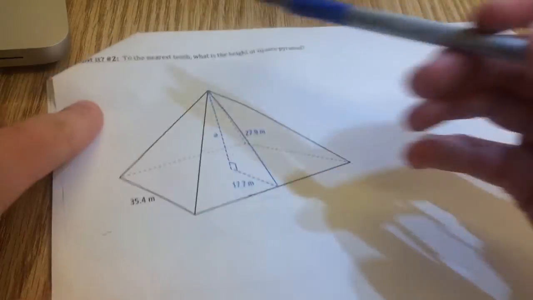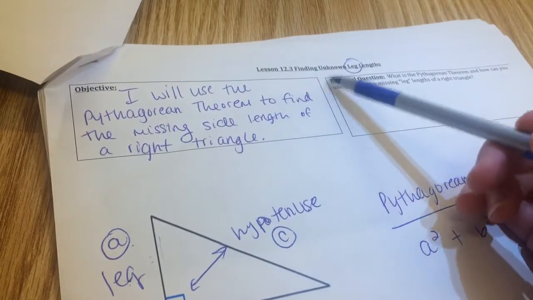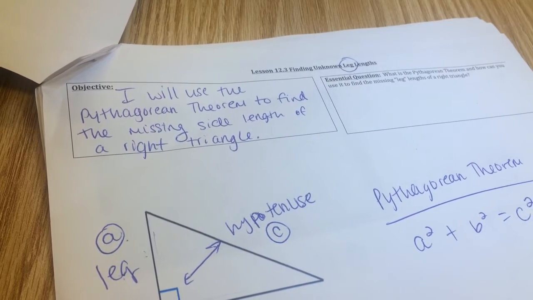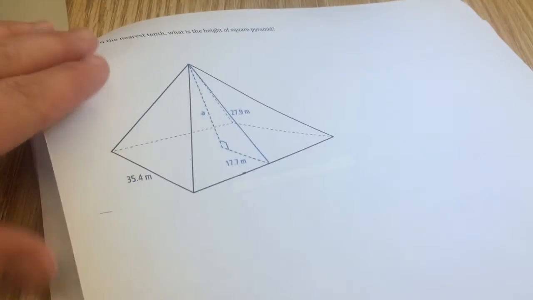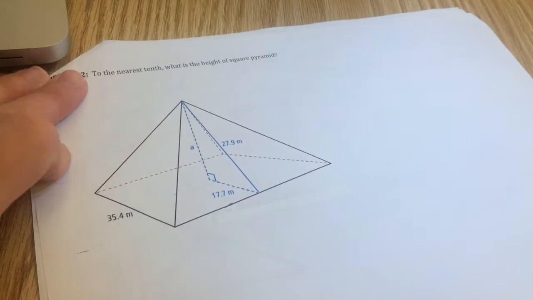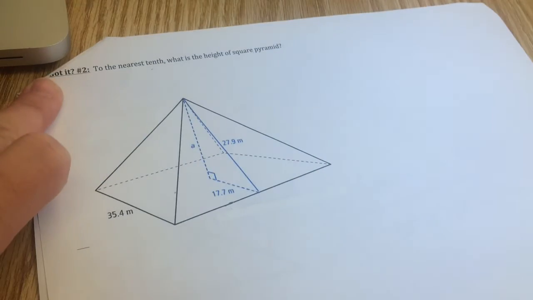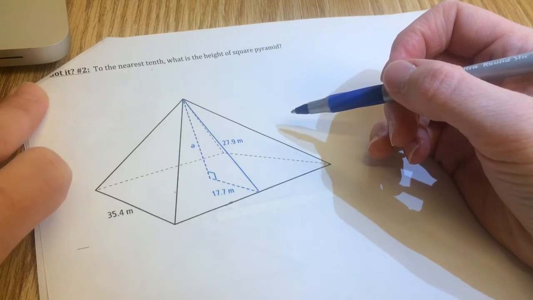In this video, we are going over the answer to the Got It number 2 in lesson 12.3, finding unknown leg lengths. All right, we're dealing with the Pythagorean theorem here. We're applying the Pythagorean theorem because we are using right triangles. It says, to the nearest tenth, what is the height of the square pyramid? Make sure you've tried this problem before you watch the video to make sure that you understand it or not.